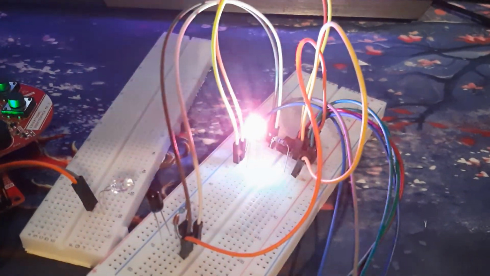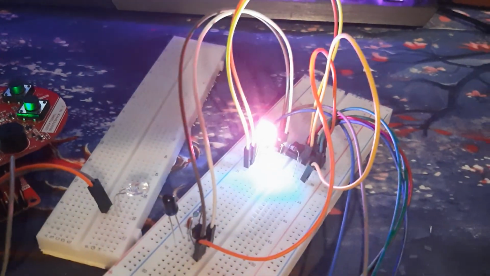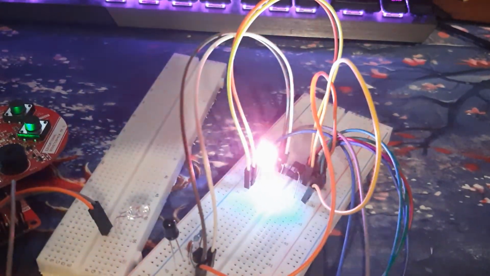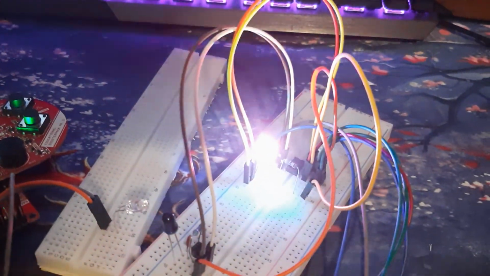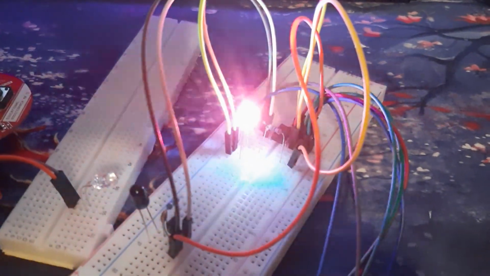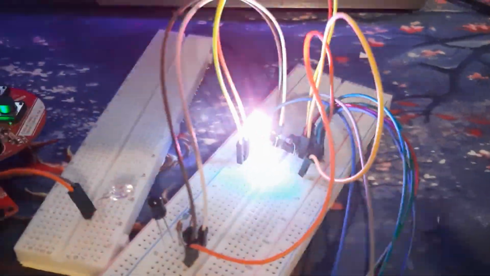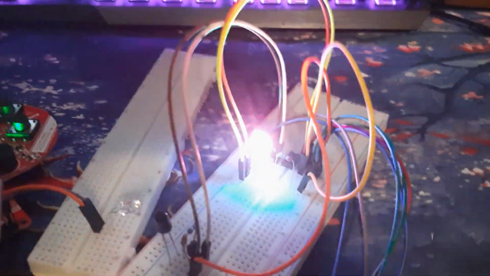If it is smaller than the counter, then the LED is off. If it's bigger, it's on. So at 255, the single color wouldn't be off at all. That's how we get the color.